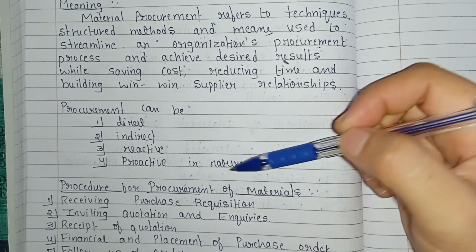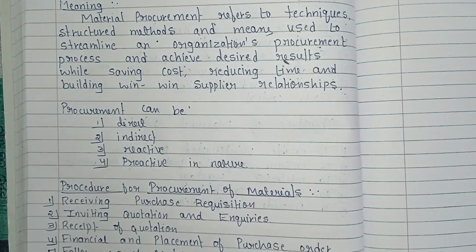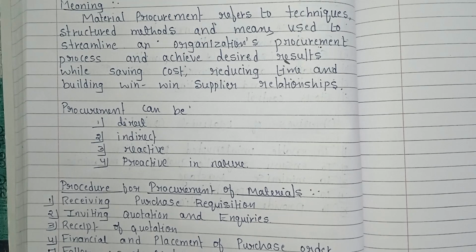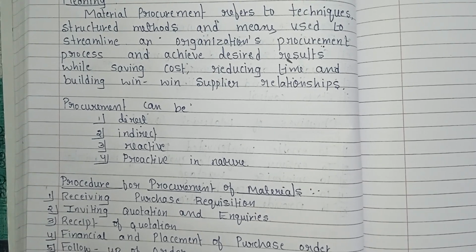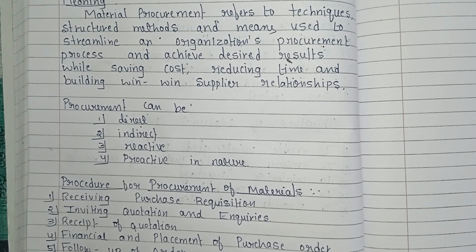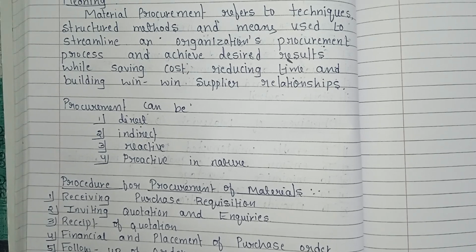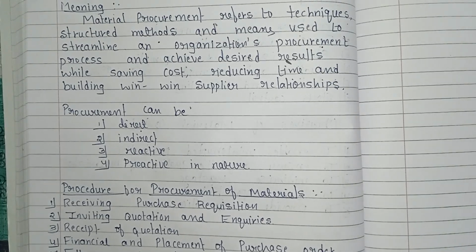Next is proactive procurement. This is a strategic approach where the organization plans ahead and anticipates future needs in advance. For example, signing contracts in advance, maintaining safety stock, or forecasting material needs based on sales trends. These are examples of proactive procurement.